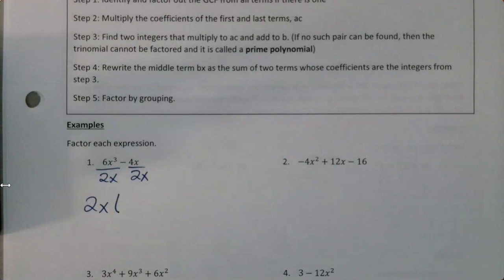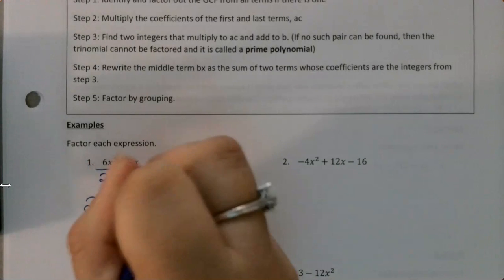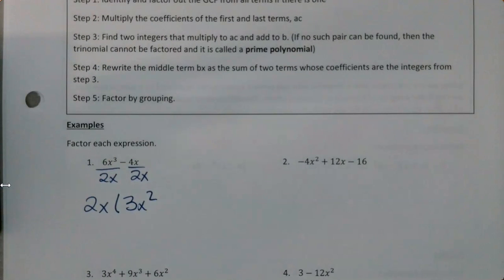So 6x cubed divided by 2x. Yep, 3x squared, because I do 6 divided by 2, and then I subtract my exponent on my x's. So you just do minus 2.